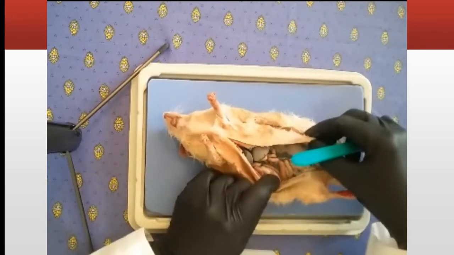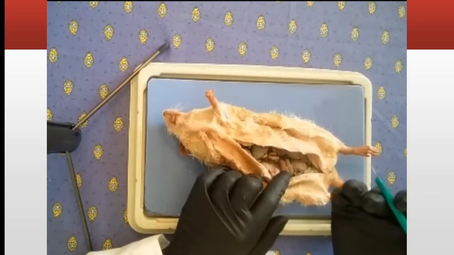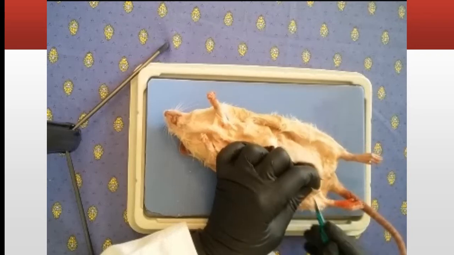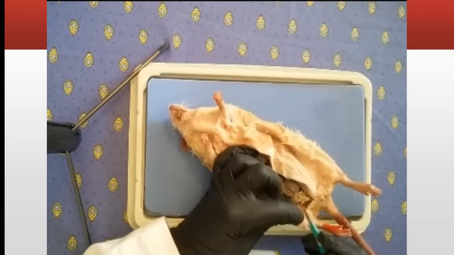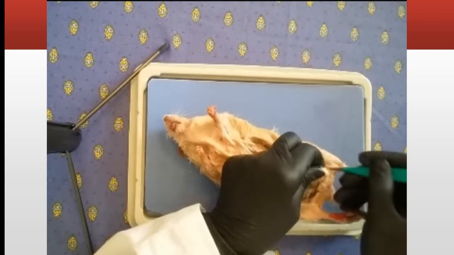Okay, so what the idea is when we have a dissection is to have this exposure, right? We want to be able to see stuff. So we're going to try to open a big window right here. So I'm going to make a slit here, and that'll open this way and this way.